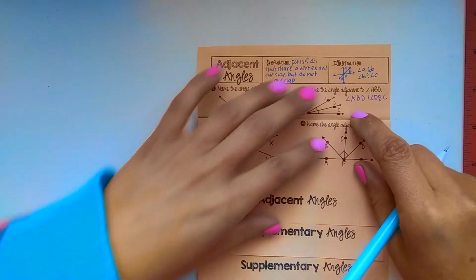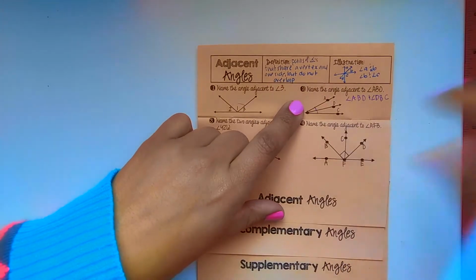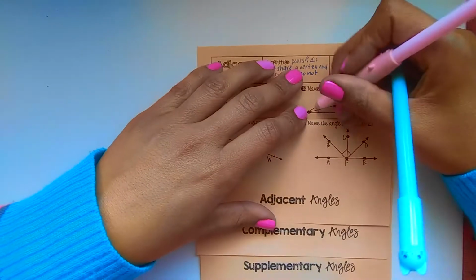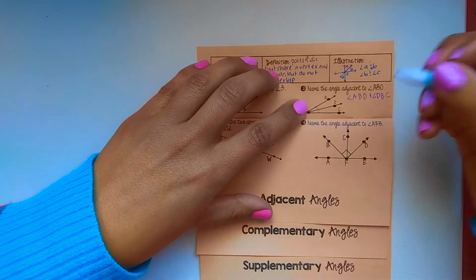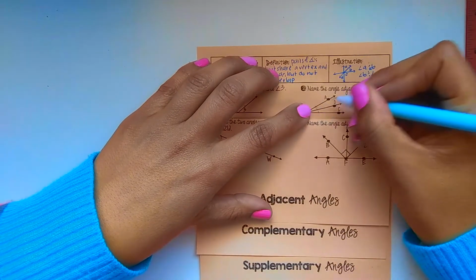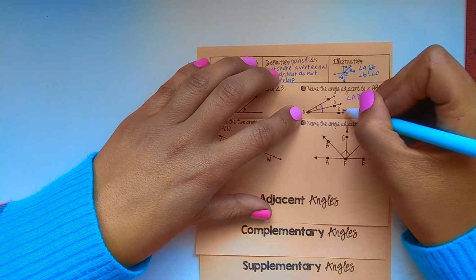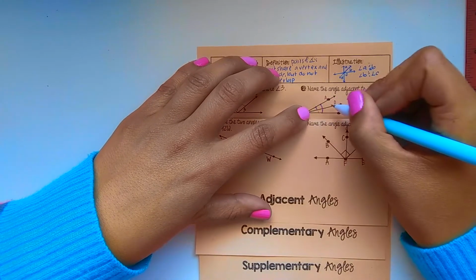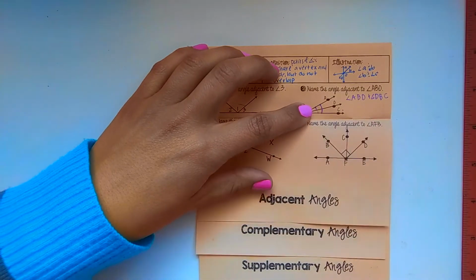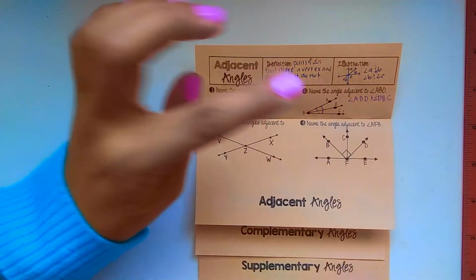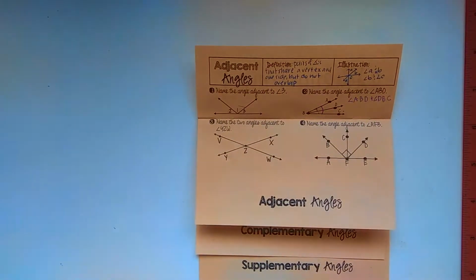Now when it says that they cannot overlap, let me show you what that means. If you were to have angle ADB, and you agree that this is another angle right here, ABC, that will be sharing the same vertex, but that one's overlapping, so that would not be an adjacent angle. They have to be neighbors. Okay, so that's that for that. Go ahead and finish the rest of it.